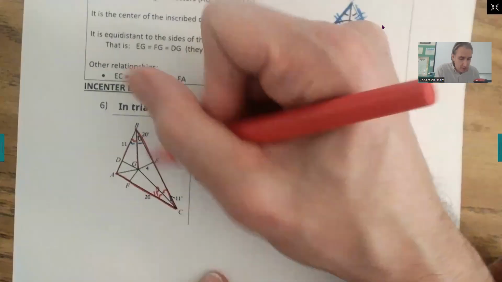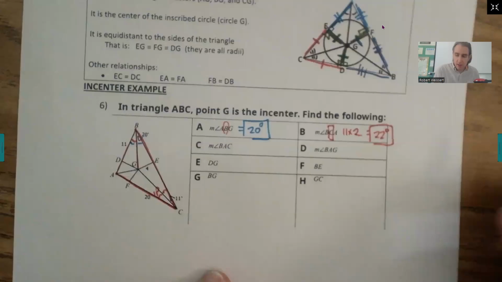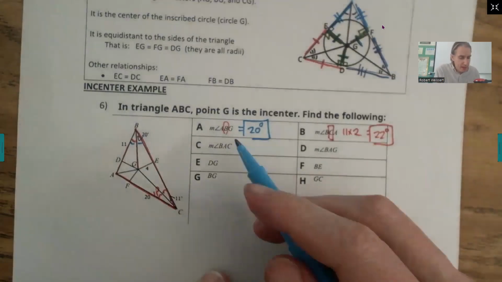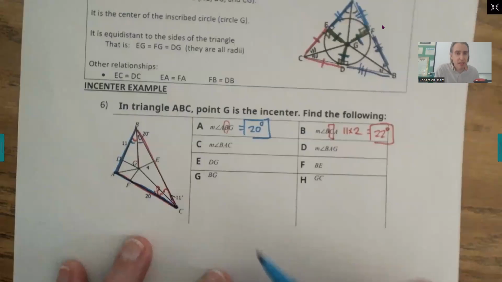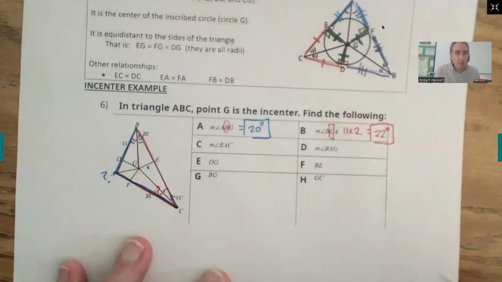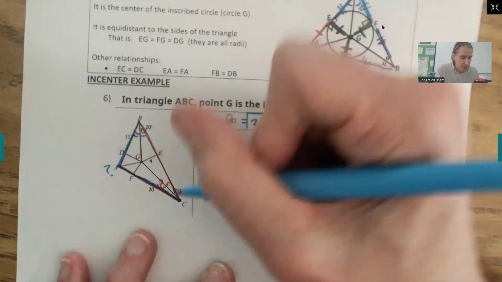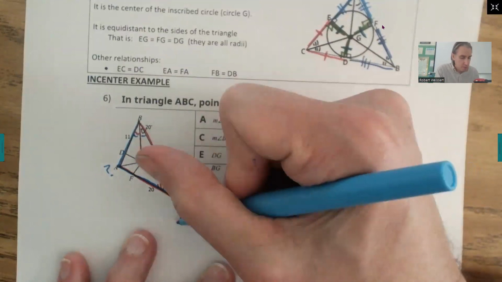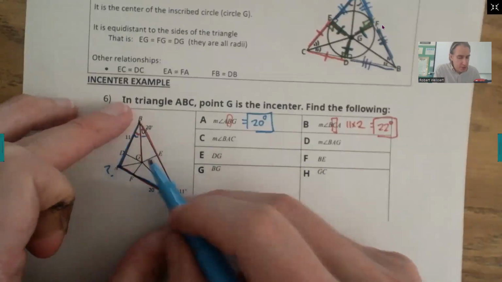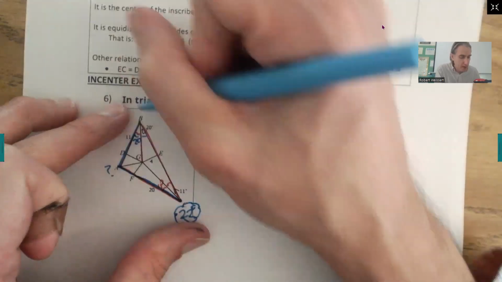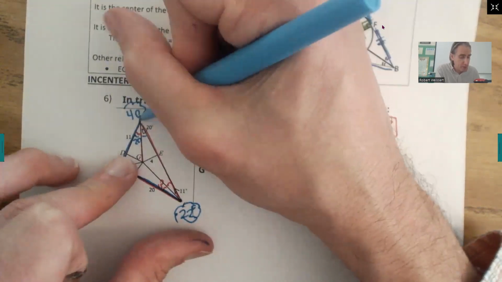Remember, when I'm tracing an angle, it's always the middle letter that defines your vertex, B to C to A. Let's look at angle BAC. Angle BAC is this whole entire angle. I don't know that angle yet, but I do know that this angle right here is 22. I know that angle ABG is 20. So if I know these are both 20, then 20 plus 20 is going to add to 40. So I know that that angle is 40 degrees.